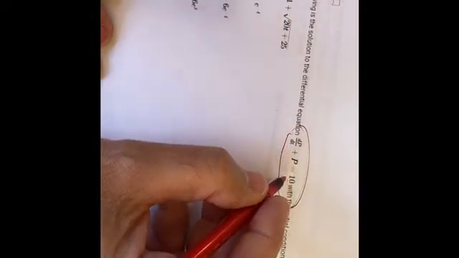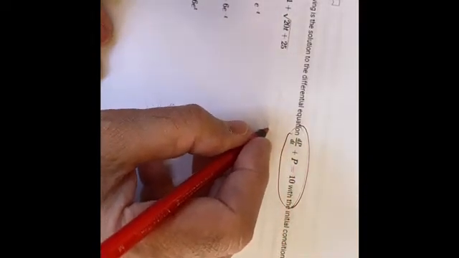Let's look at 13. Same business. Separate the variables. I think you guys can do it. I'm going to skip it. I think 14 is a little trickier, so we'll do that. Here we have the differential equation with the initial condition. Let's solve for dp/dt.